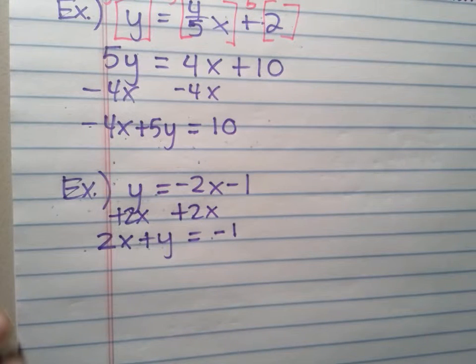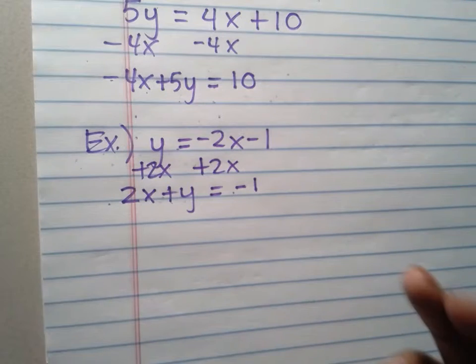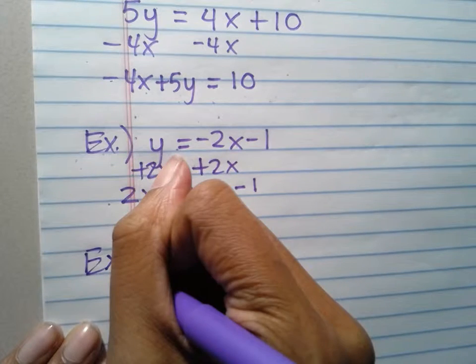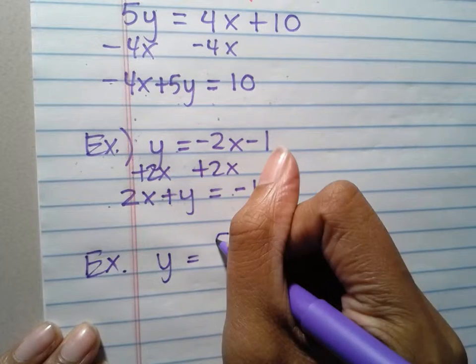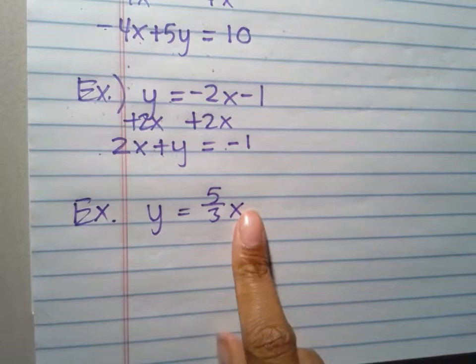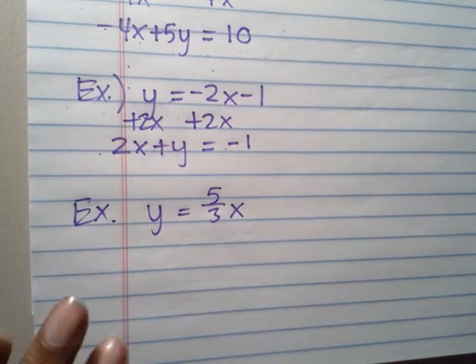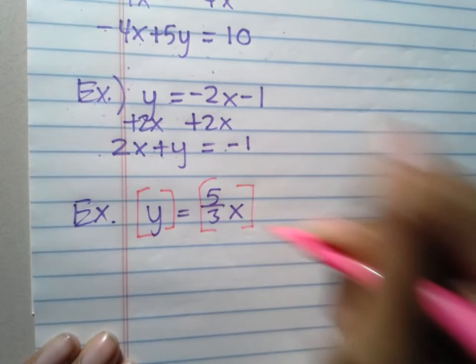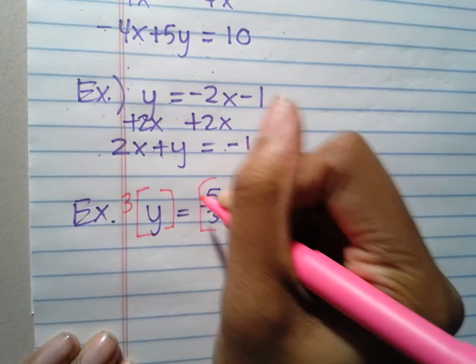All right, let's go ahead and do another one. Y equals 5/3 x. Notice there's not a number there. We'll talk about what happens with that. But first, let's get rid of the fraction. We do not want fractions. So what's my denominator? 3. So I'm going to multiply each one by 3.